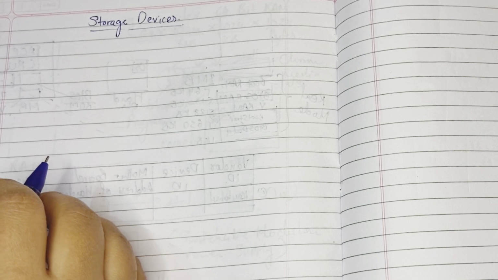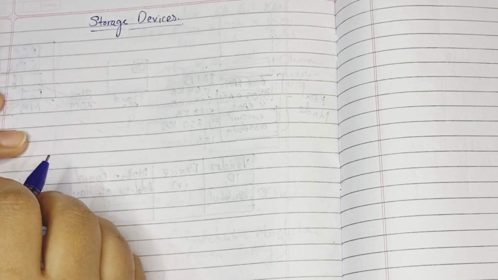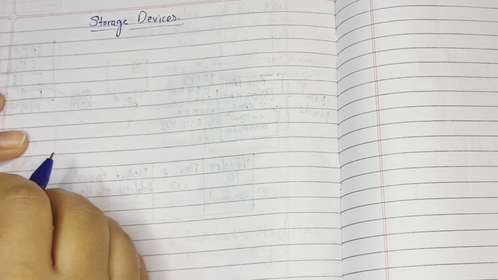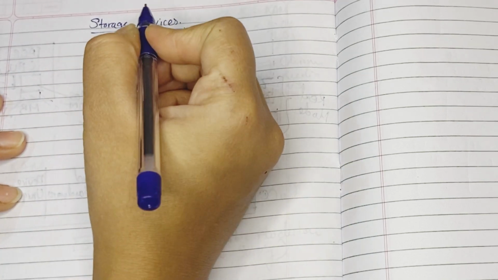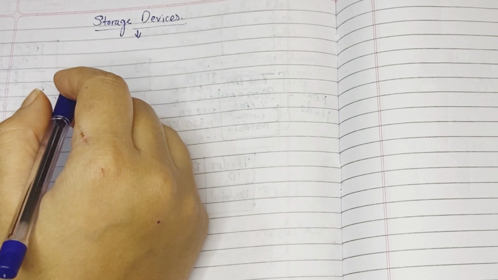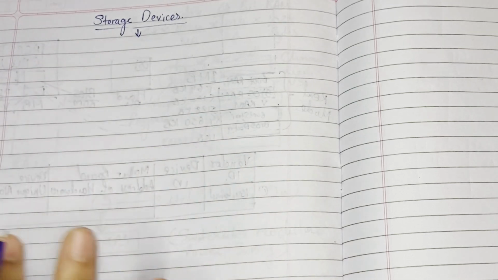A storage device is something that can store data or information in a device. It can be any kind of data or information, ranging from video and audio to anything. And what kinds of storage devices can there be?